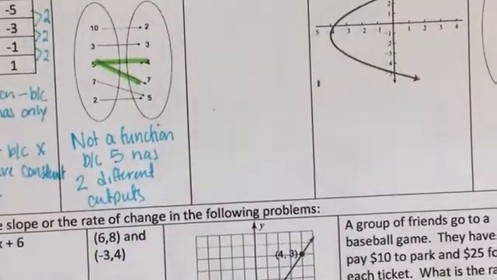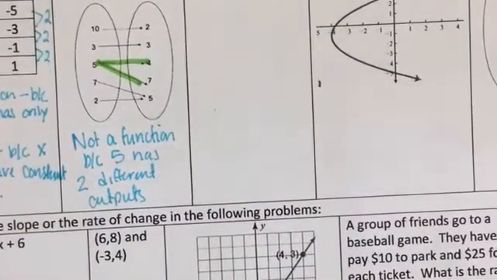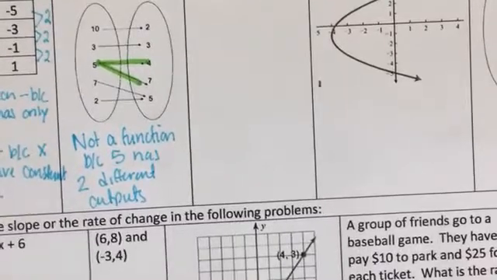And the example that I really use a lot is this x squared one. Okay, I can put in a -2 and I can get 4. I can put in a +2 and I can get 4. So my table or my mapping diagram would have a -2 and a +2 both go to the same answer.